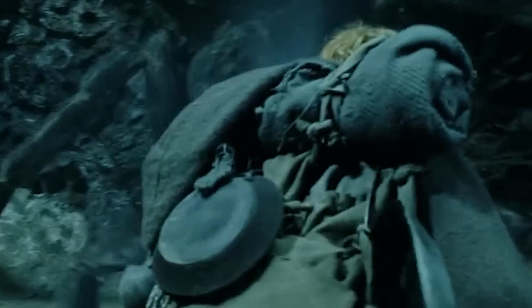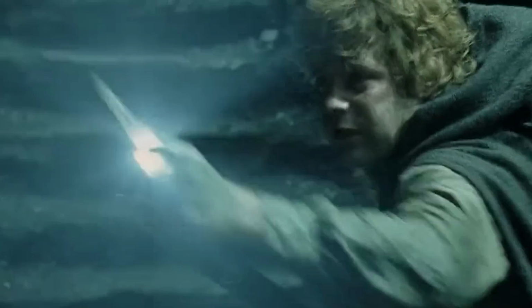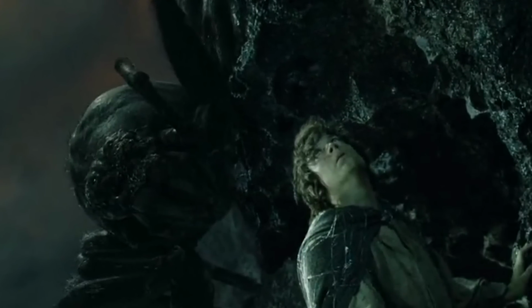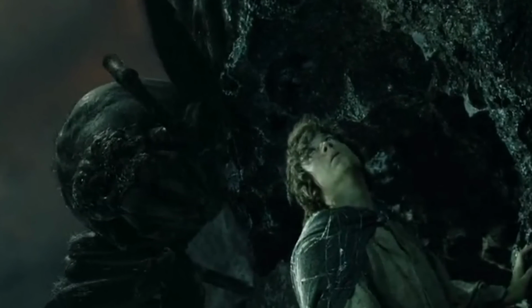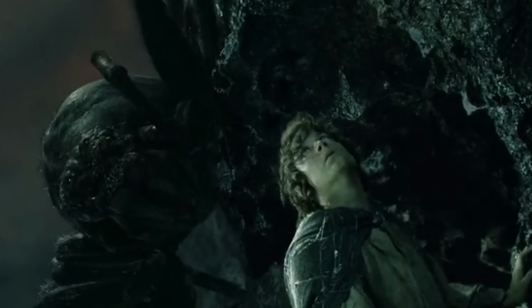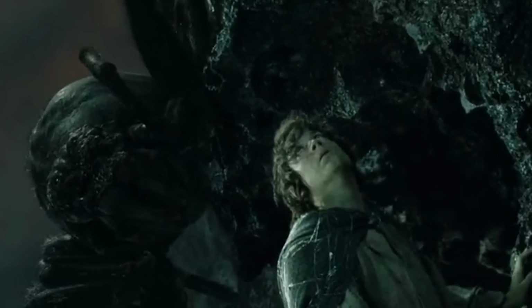Sam manages to strike Shelob in the stomach and send her scurrying back into her lair. Given her stature and sensitivity to the knife, the wound was most likely unpleasant but not lethal, implying she was still alive when Sauron fell.